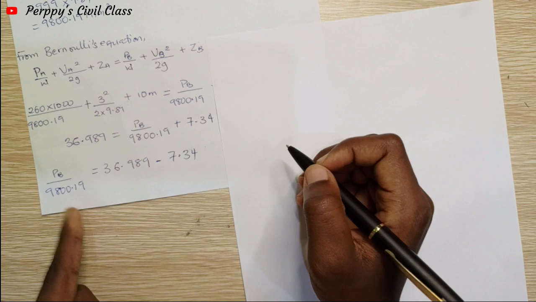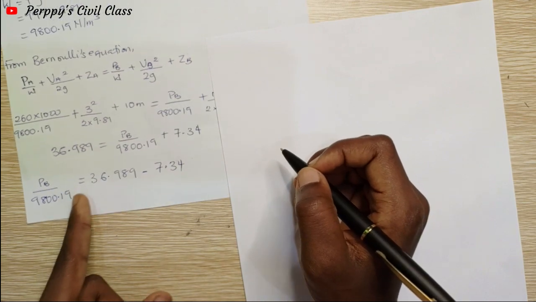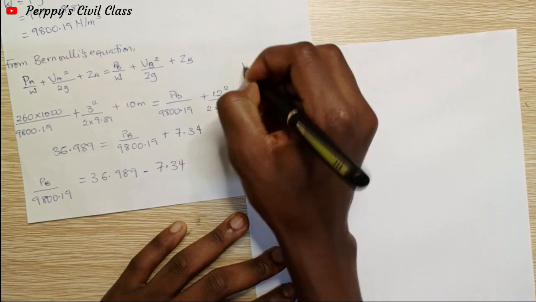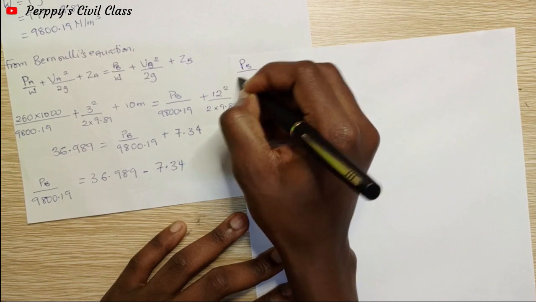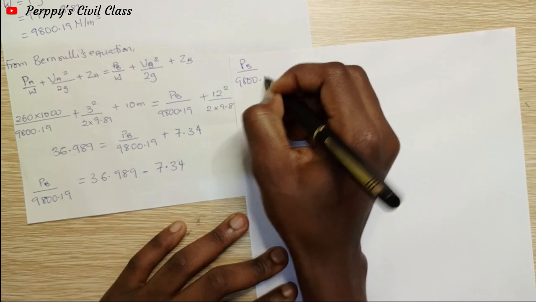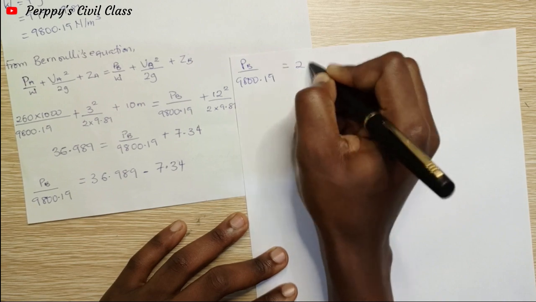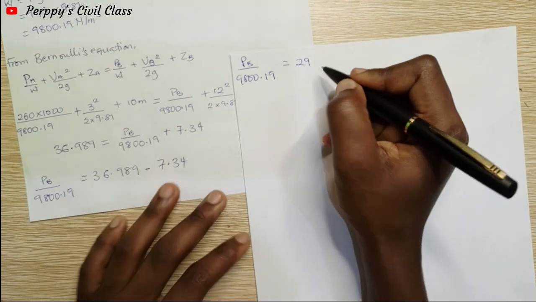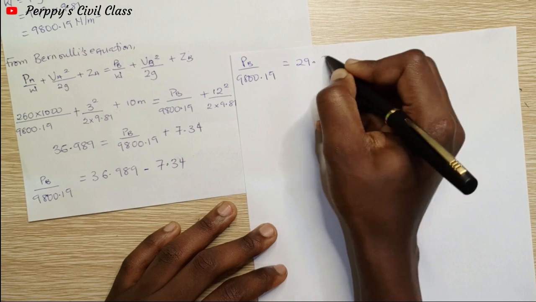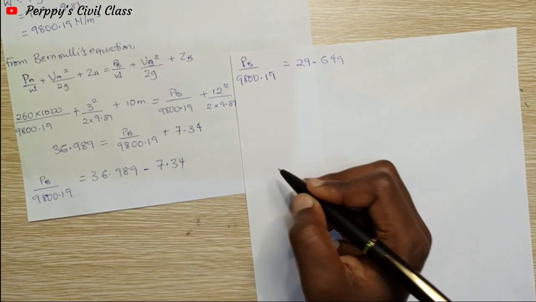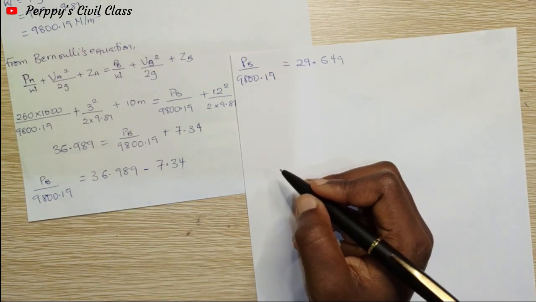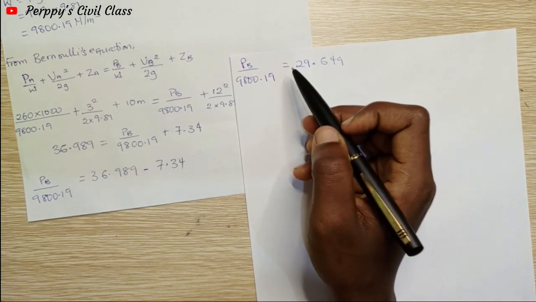Okay, so we're continuing from here. So now PB divided by 9800.19 is equal to 36.989 minus 7.34, which gives 29.649. Now straightforward, we multiply this and this.